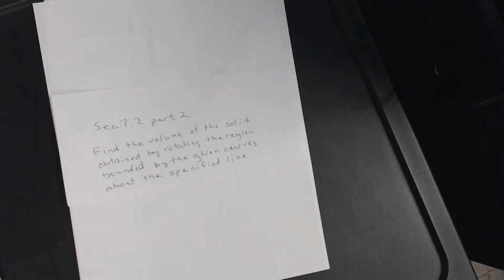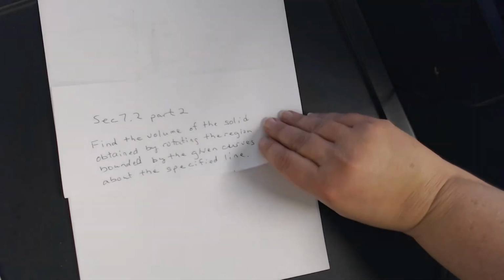Find the volume of the solid obtained by rotating the region bounded by the given curves about the specified line. So that's what we've been doing. Remember, this new piece is that the specified line is going to change. So let's look at one more from Friday. Let's take a look at, let's see, hopefully this paper will work.